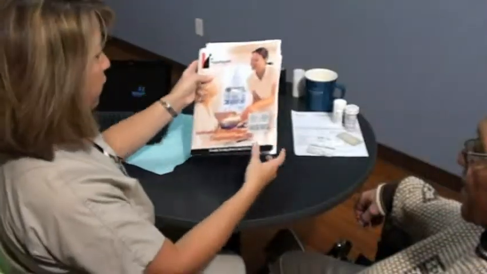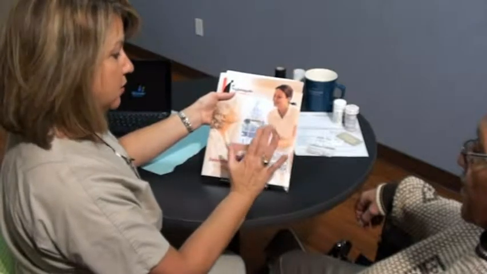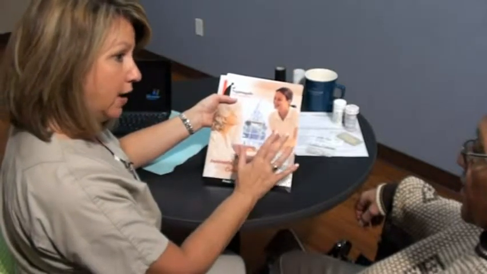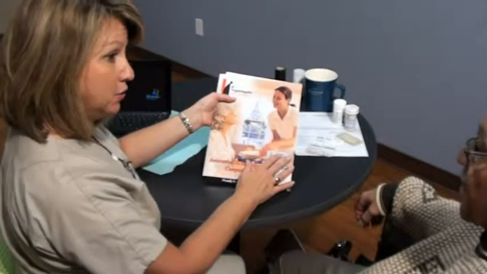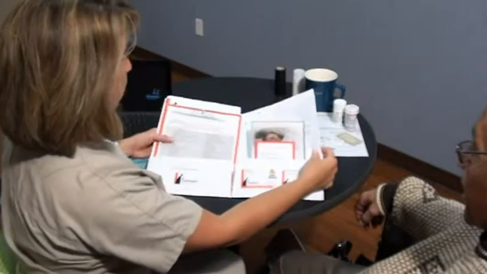Now, Mr. Wilson, we're going to go over the Nightingale patient folder. This is going to stay at your home, so you need to keep it in a place where all of the Nightingale employees can have access to it. Okay. Inside the folder, it's a lot of information.